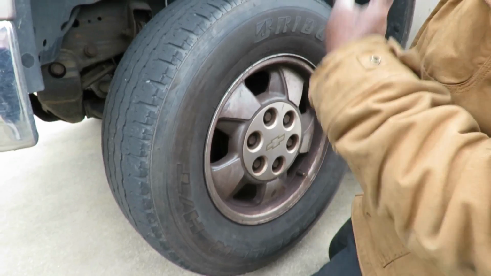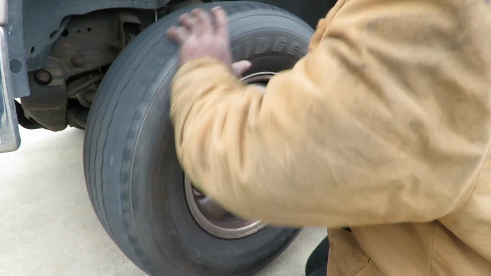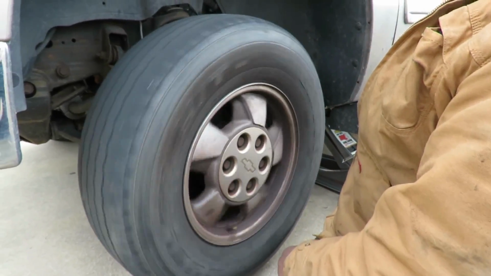All right. So we're gonna jack this left side up, and we're gonna graph it and see what that sensor is doing. We'll be right back. All right, guys, we got the car jacked up on the left side. Make sure the wheel can spin nice and freely.